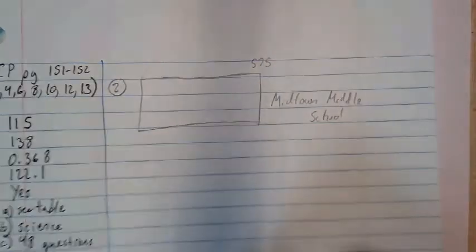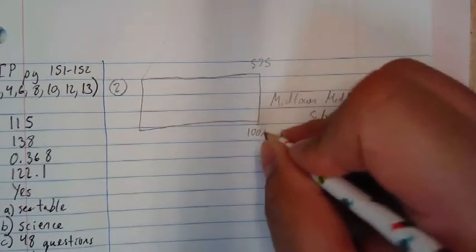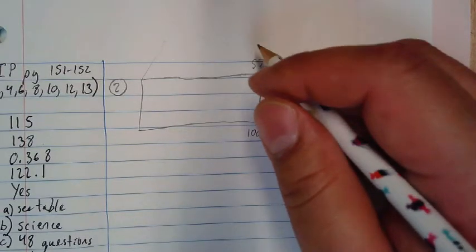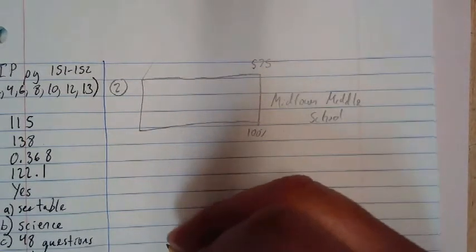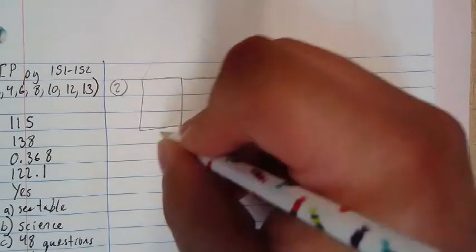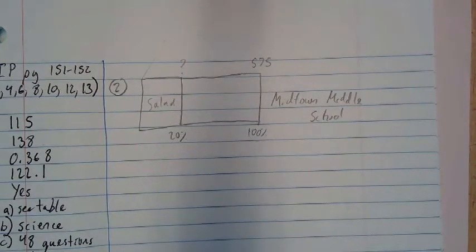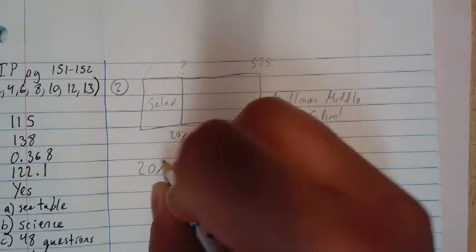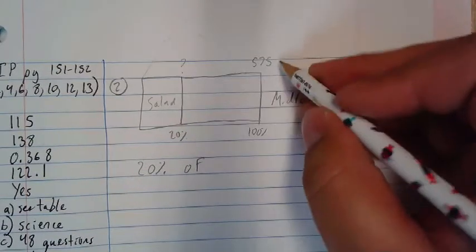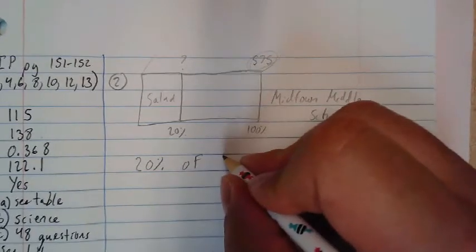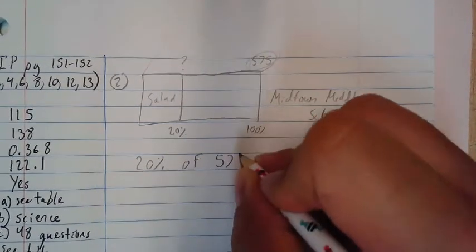That's all the students at the school. That would be 100% of everybody. If you have everybody at that school, it's 100%. Okay, the problem says, number 2, 20% of the people, if this is 20%, like salad. We have the percent, but we don't know the number. So what are we trying to figure out? We're trying to figure out 20% of 575.